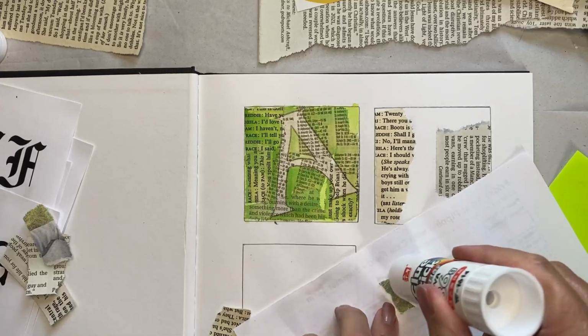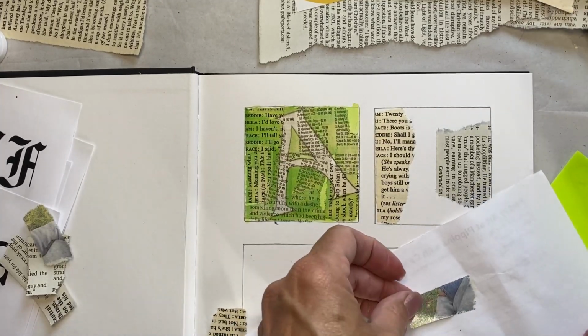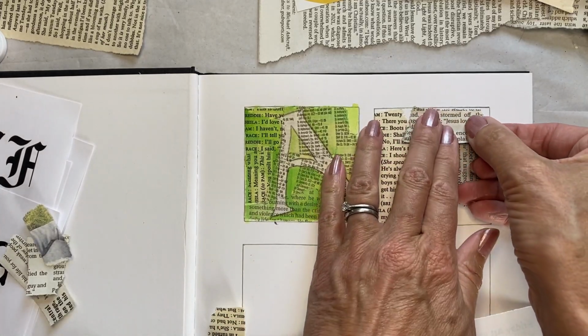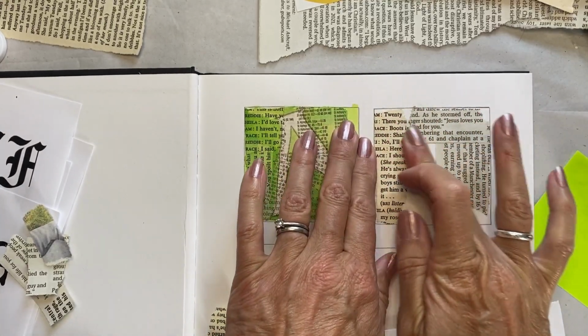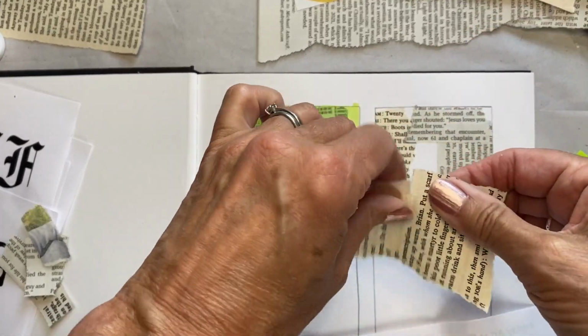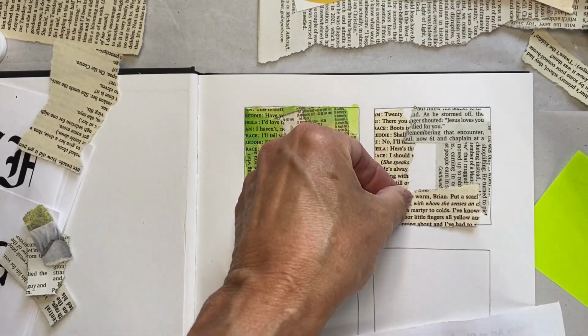So I'm just going to add, there we go, a little bit by a little bit. Just going to pop that there. Let's pop that one there, which I really like. There we go. And then we can put another bit on here.